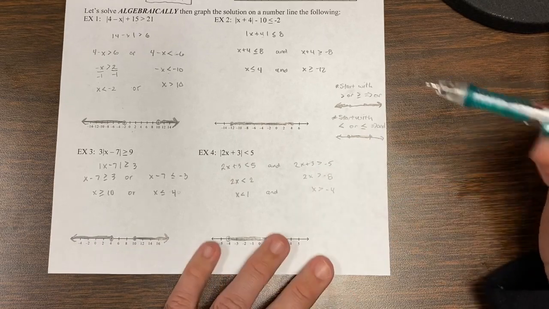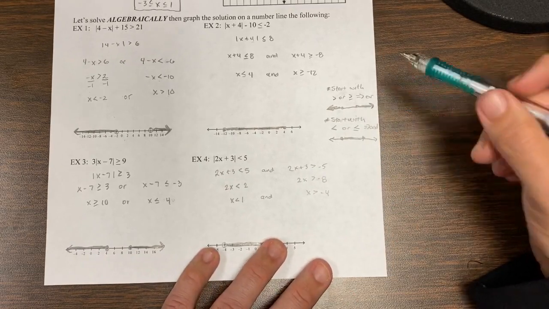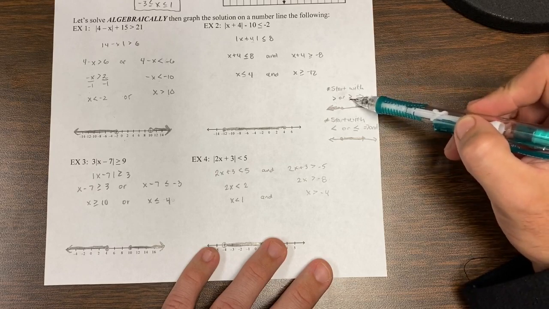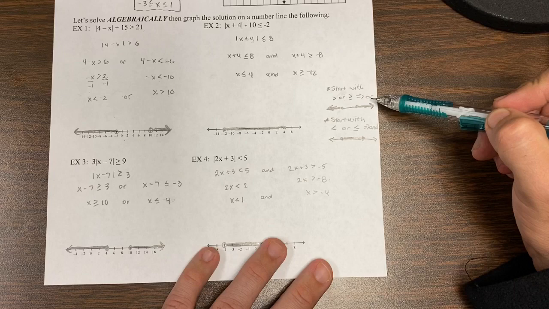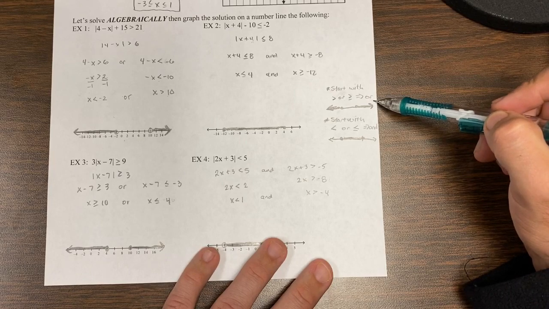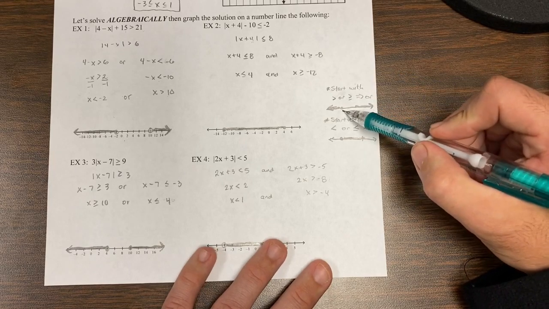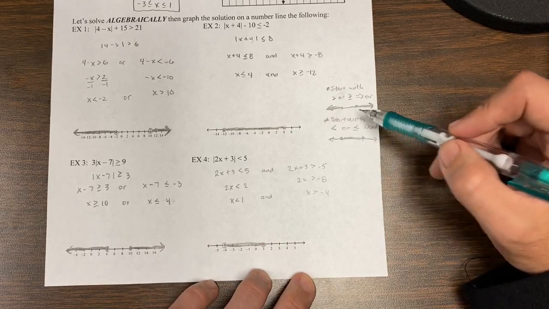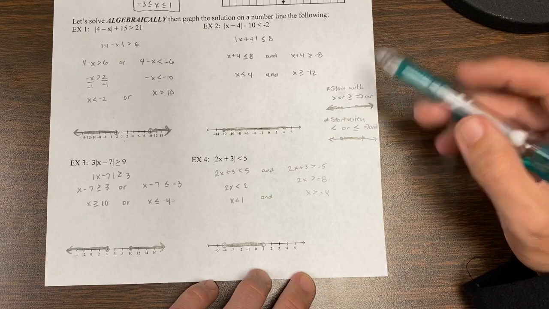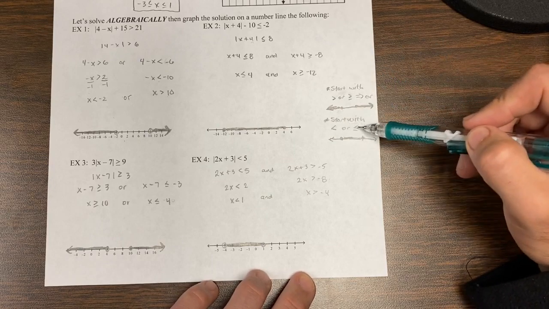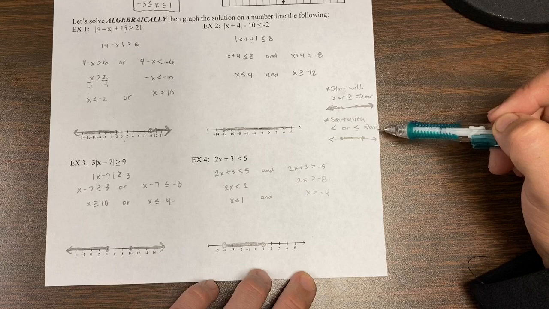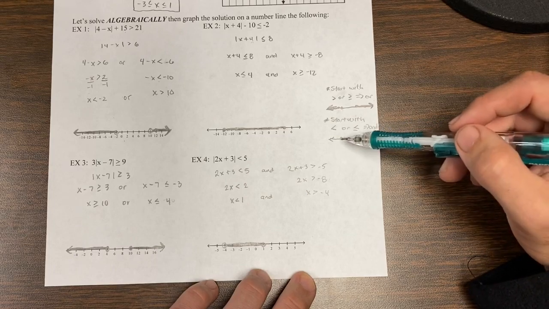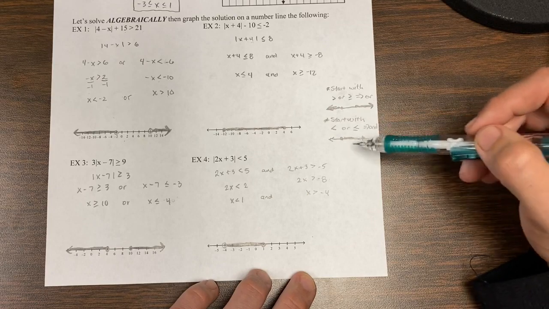So you should have seen a pattern by now in dealing with these problems. And the pattern is this. If you start with a greater than or equal to, that is going to go with the word or in between your solutions. And the graph, if we graph our solutions, is going to be disjoint, meaning it's going to be on the outside of your two solutions. If you start with the less than or equal to, you're going to use the word and in between your solutions, and the answers, if you graph them, are going to look like this. It's going to be between the two numbers.